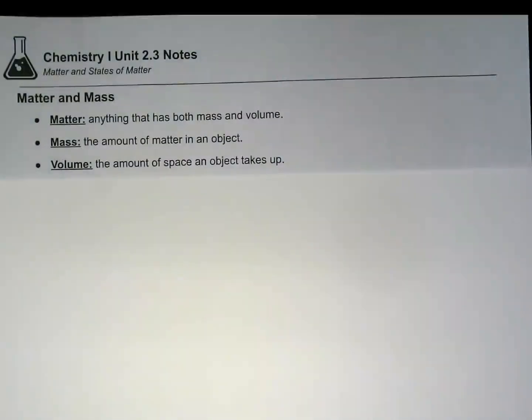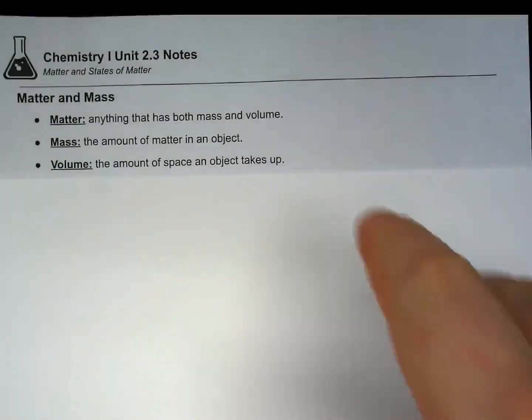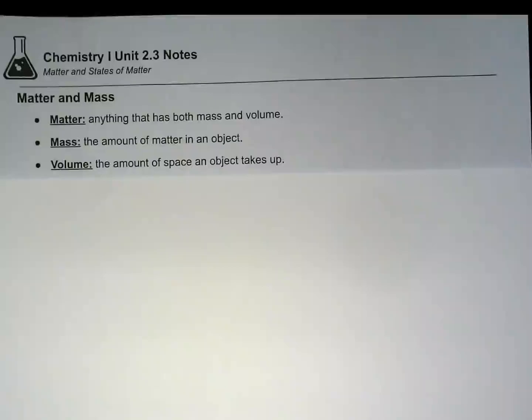Okay. Well, there's also volume. So, what does volume have to do with mass? Well, we'll get to that in this next little definition. But volume is the amount of space that an object takes up. So mass and volume are two different things, obviously. They're measured with two different kinds of units. They represent two different kinds of measurements of an object. It's the amount of space that a particular amount of matter takes up.